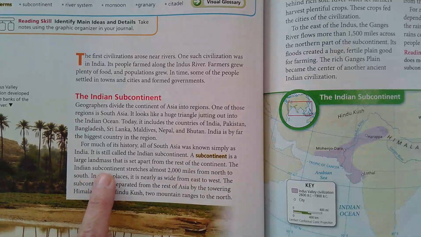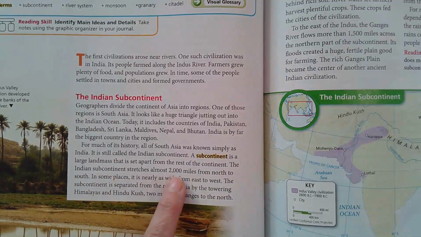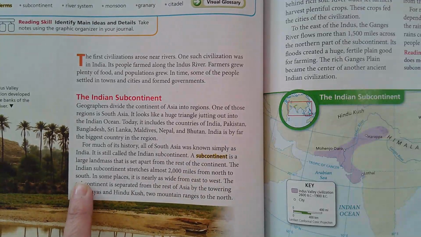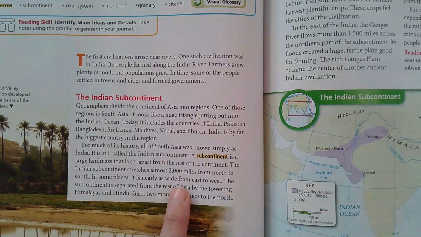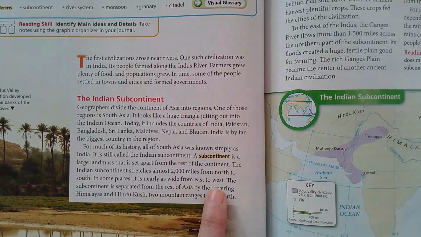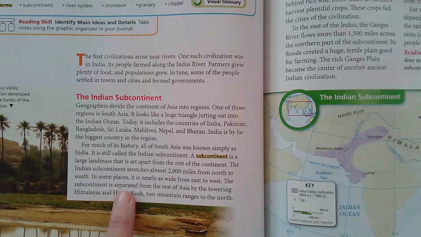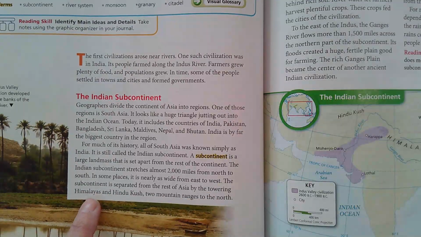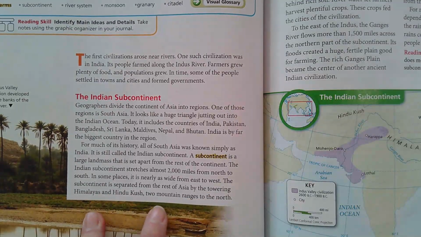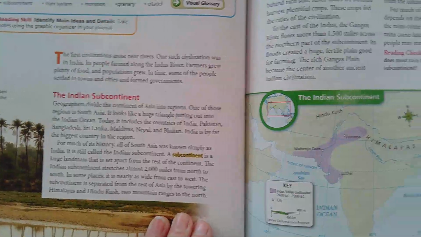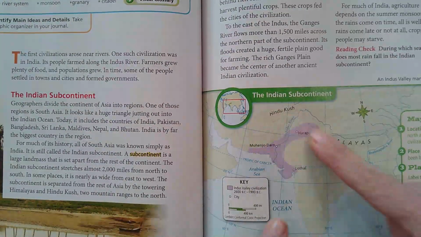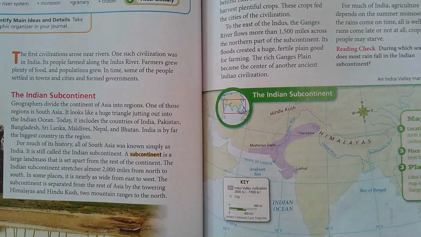The Indian subcontinent stretches almost 2,000 miles from north to south. In some places, it is nearly as wide from east to west. The subcontinent is separated from the rest of Asia by the towering Himalayas and Hindu Kush, two mountain ranges to the north. And if you glance at our map, you can see the mountain ranges that separate it. Please pause and answer the question.